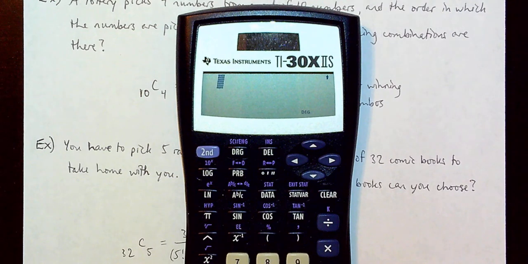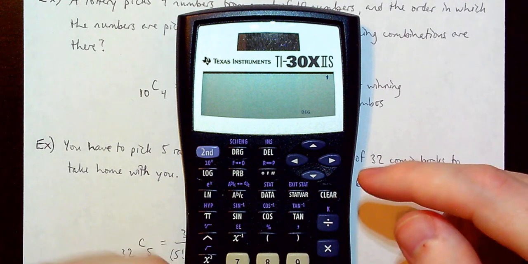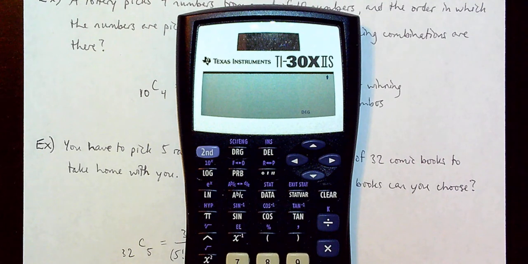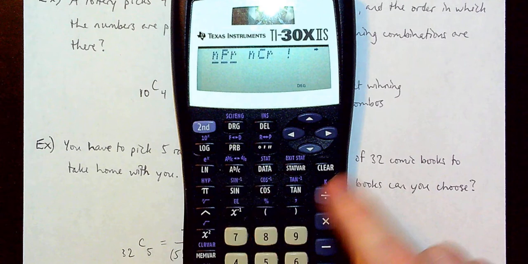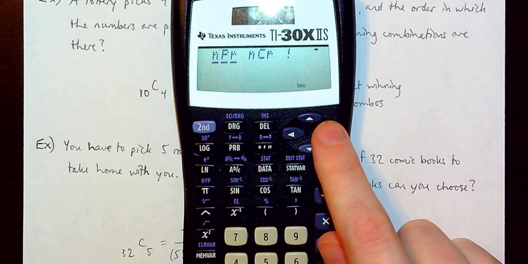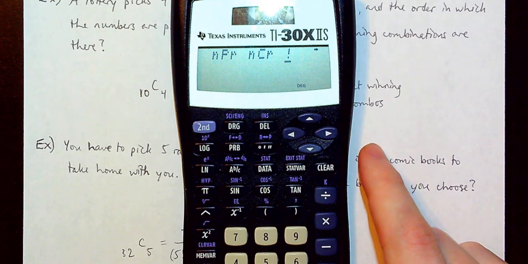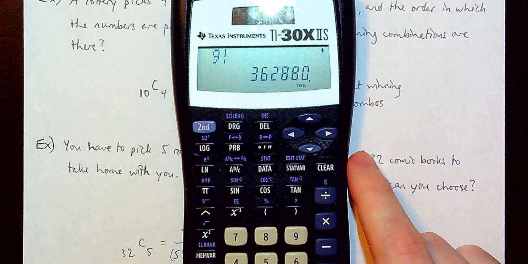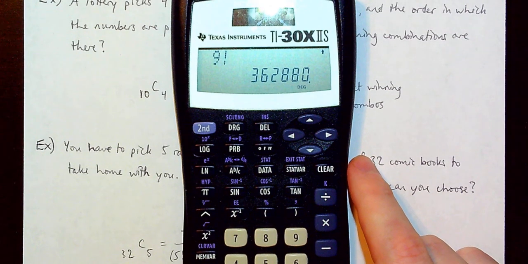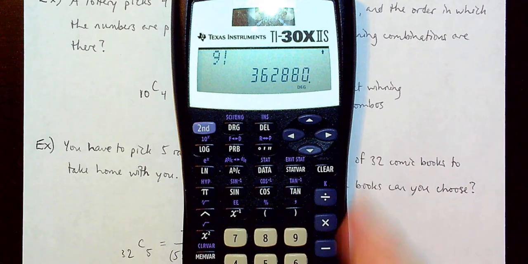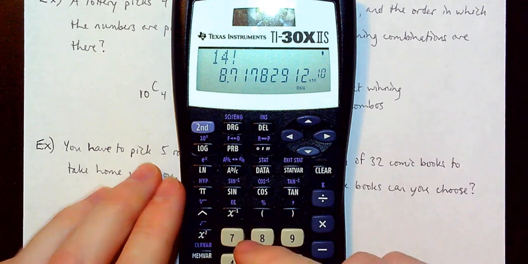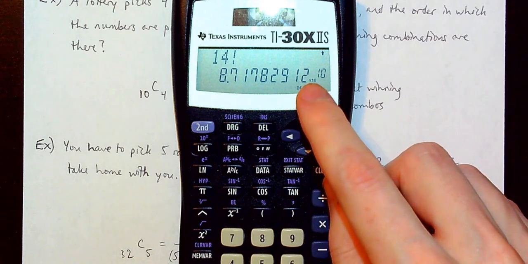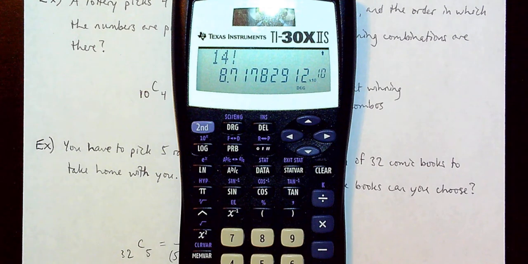Well, I'm working with the TI-30X-IIS here. The way you do starting off with factorials is you enter the number that you want to find your factorial for. So say I want to find 9 factorial. I'm going to hit 9. Then I'm going to hit this PRB button right here. And we have 3 choices. We have NPR, NCR, and then the exclamation point. If I go over to the exclamation point and I hit enter, and then I hit enter once again, that's going to tell me what 9 factorial is. 362,880. Once more, if I did 14 factorial, this may be too large of a number here. We can see that it's 8.71782912 times 10 raised to the 10th power. So that's a massively large value that we have there. So that's how we do factorials.